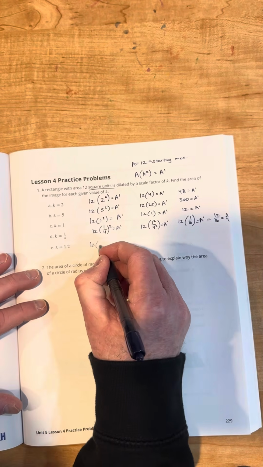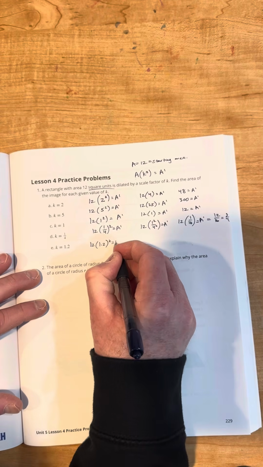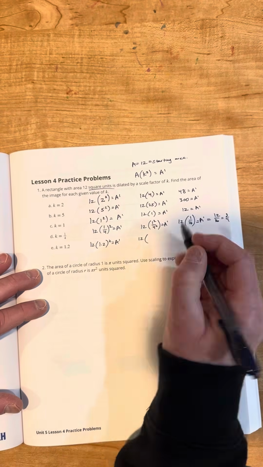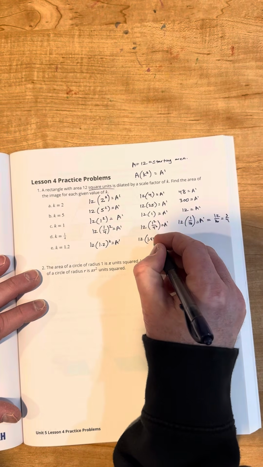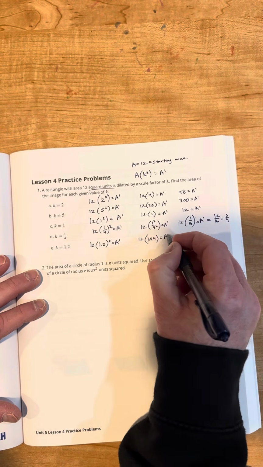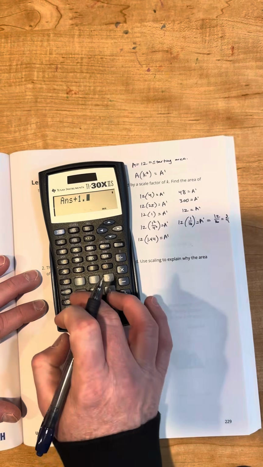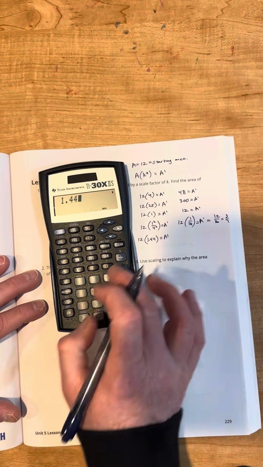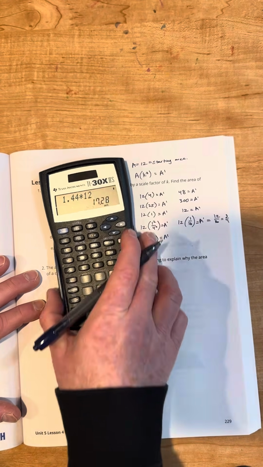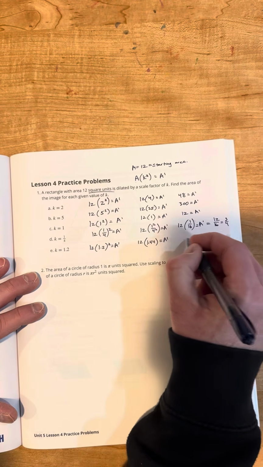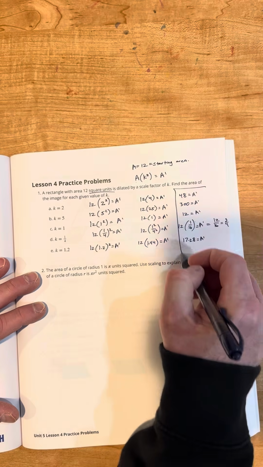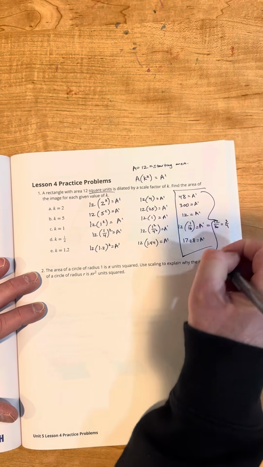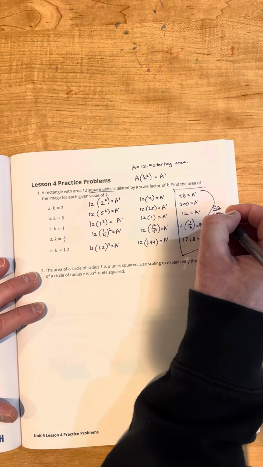Okay, 12 times 1.2 squared will equal A prime. So 12 times, that should be 1.44 equals A prime. 1.44 times 12 should be 17.28 equals A prime. Now these are all square units. Don't forget that.